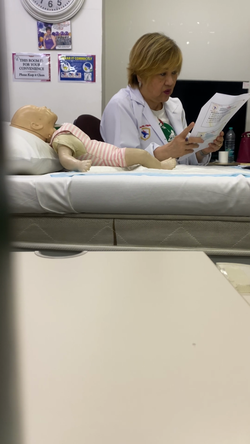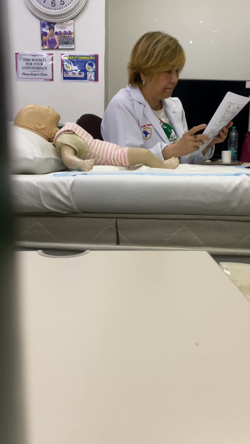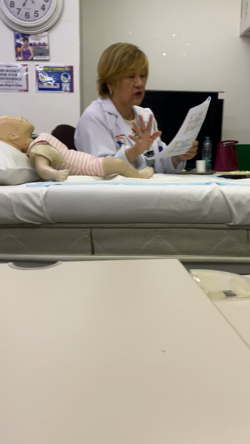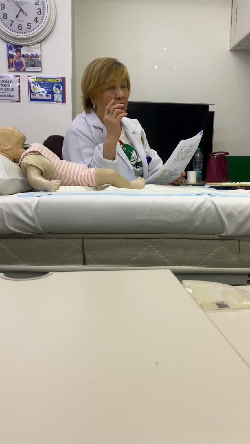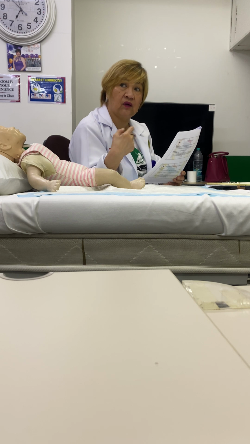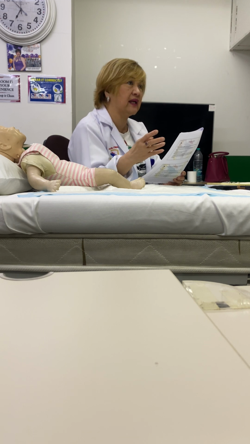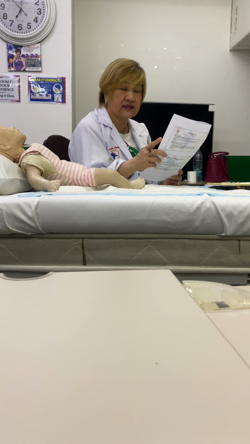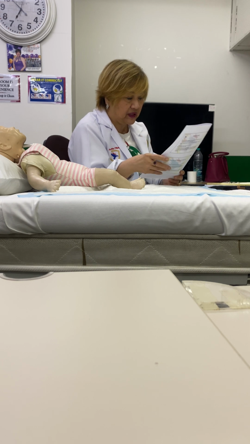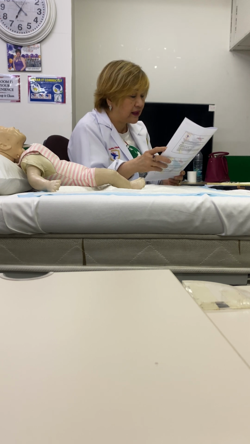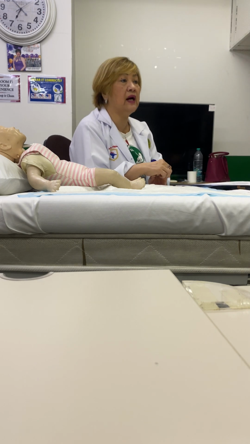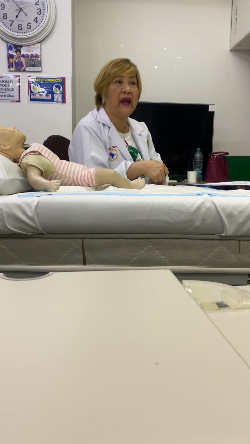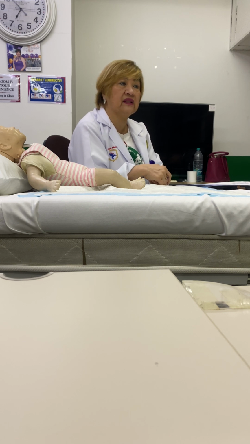Okay then, so what else do we have here? As I said, we already know how to respond using our observations when there is a code blue and a rapid response. So when do we call a rapid response? When are we going to respond to a patient with an RRT, or rapid response?